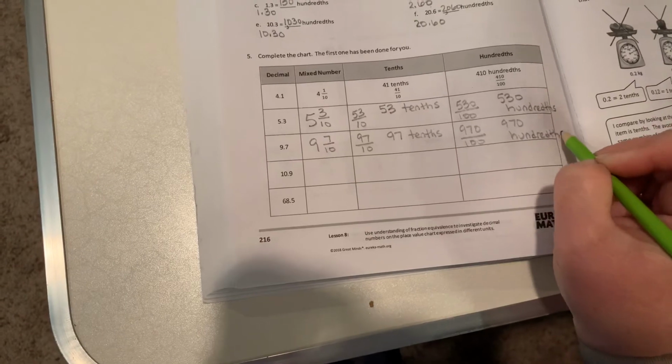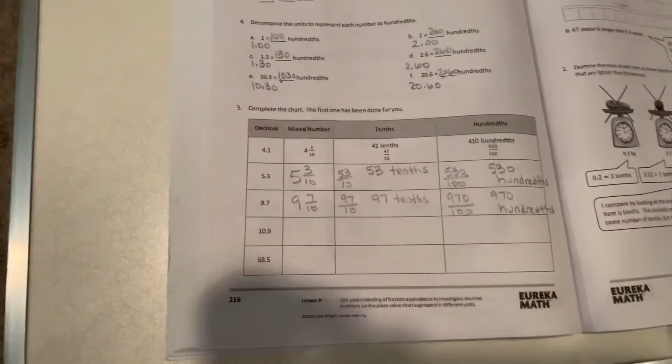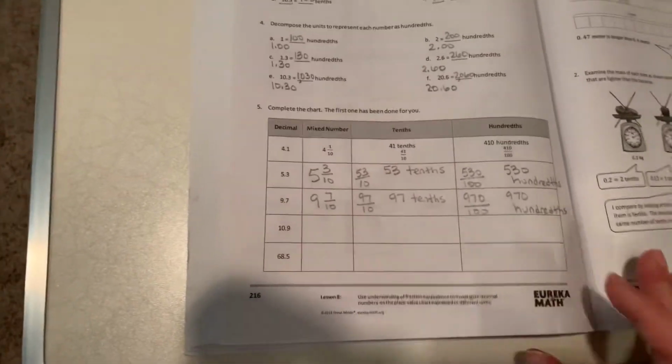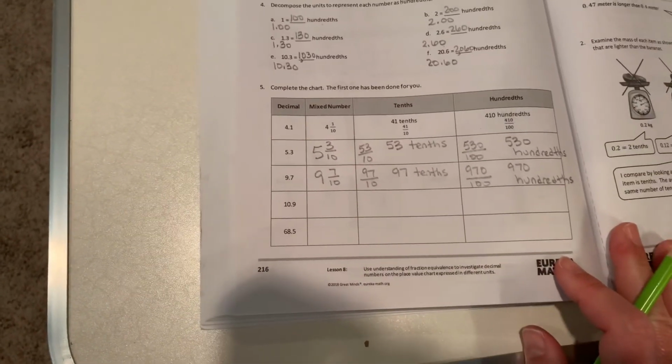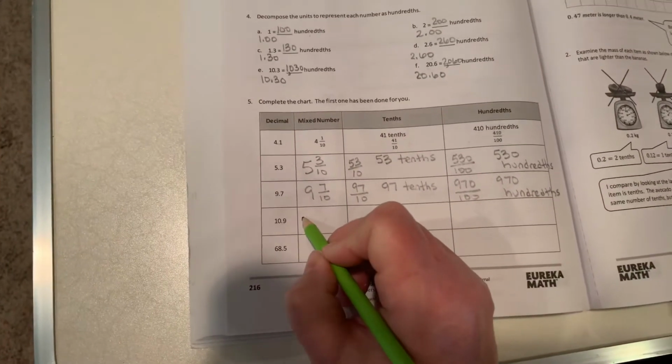And some of you are probably wondering, when in the world would I ever need this skill? If you're using metric measurements, that's where this skill comes into play. And remember, the rest of the world uses metric measurements.